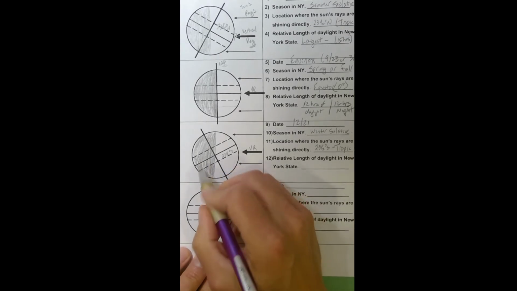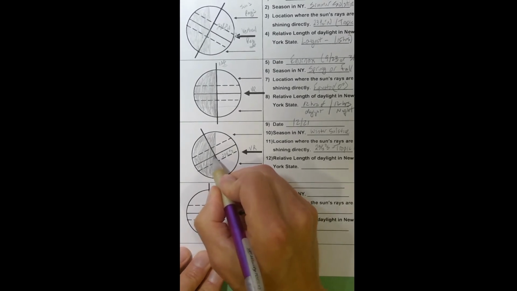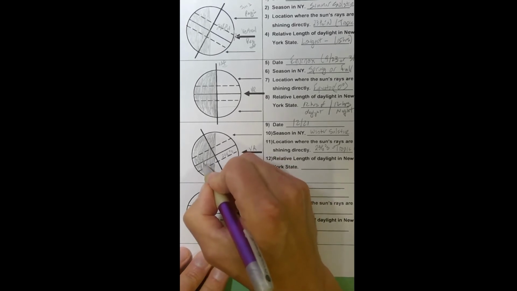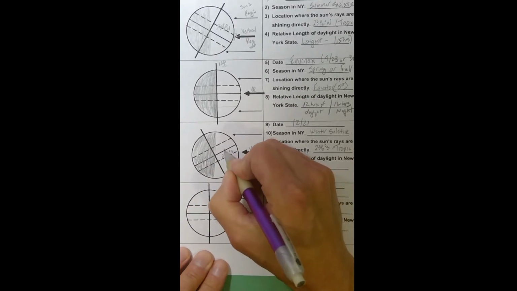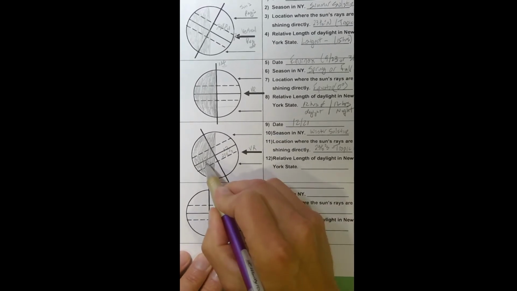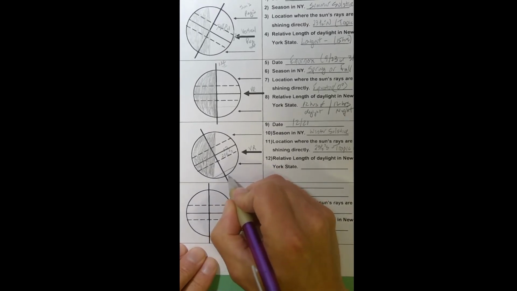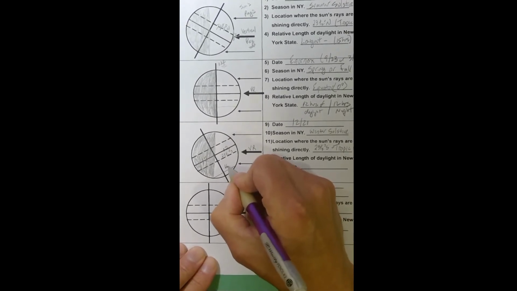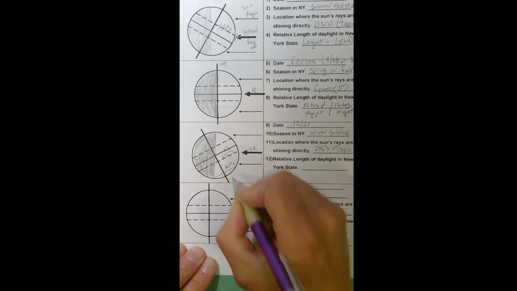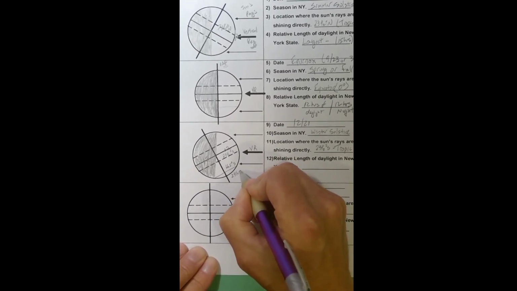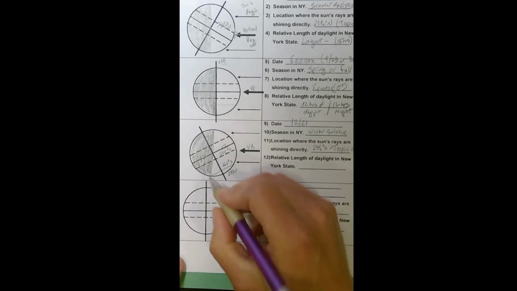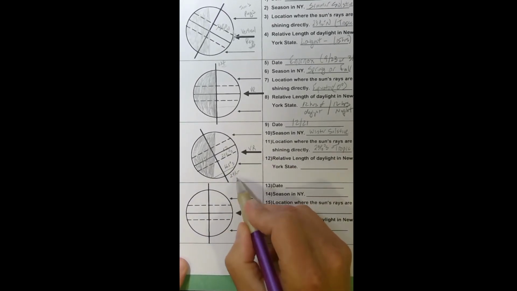Now, I'm looking at the equator. The equator is always half light, half dark. So no matter what day of the year it is, if they were to ask you about the equator, you get 12 hours of daylight and 12 hours of darkness every single day at the equator. Now, on the bottom, you'll see that the entire Antarctic Circle is in light. So this would be 66.5 degrees south, and you'd be experiencing 24 hours of daylight for any location south of the Antarctic Circle.